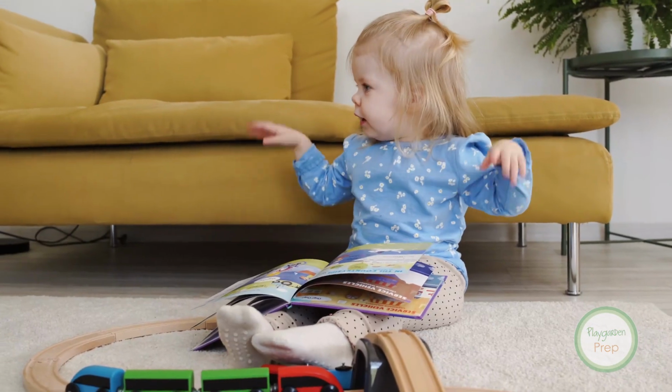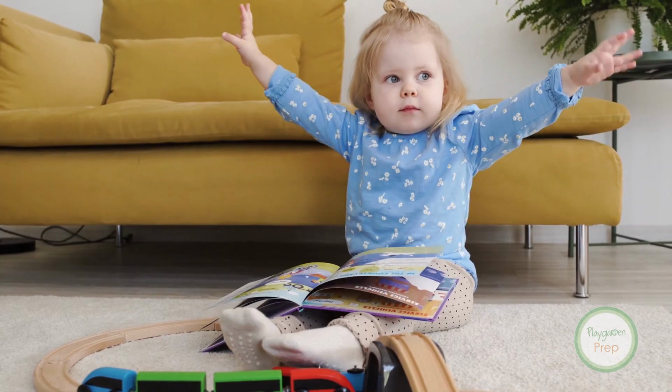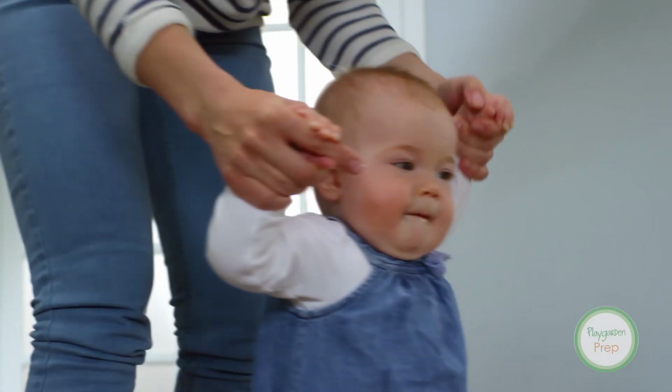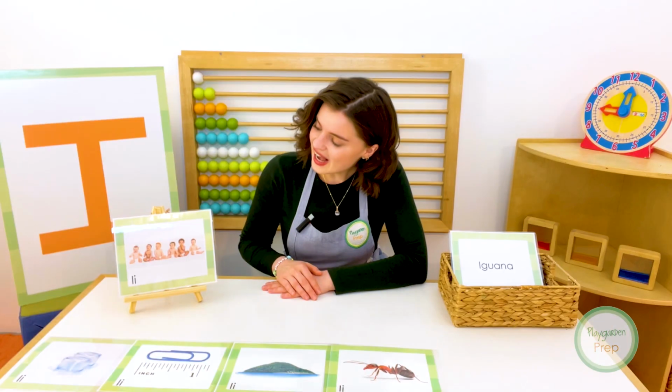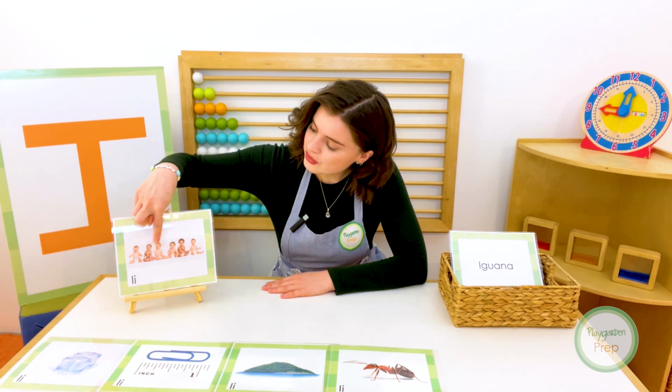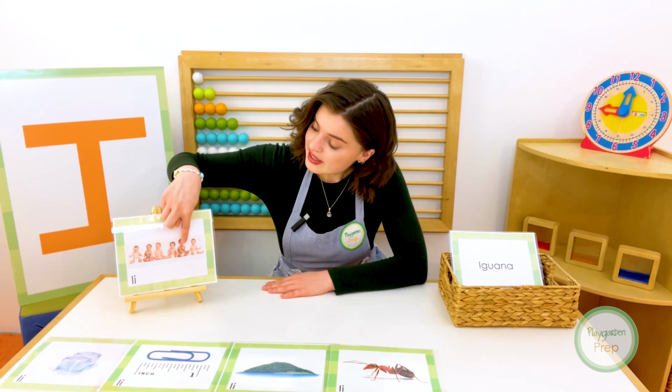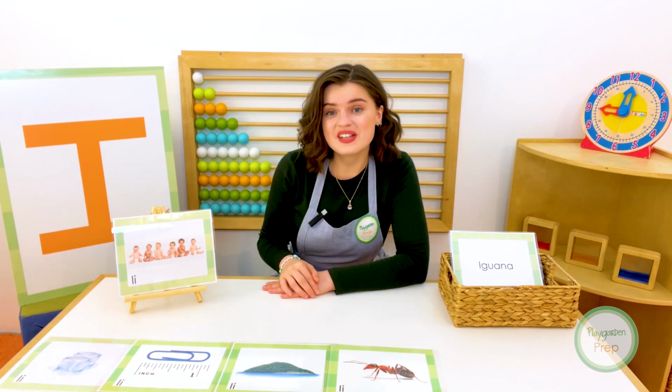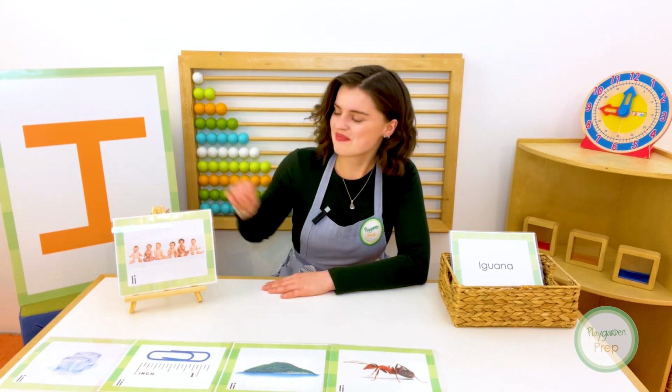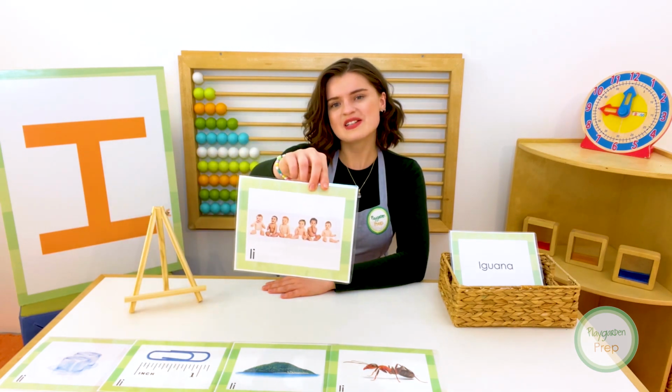An infant is a baby from birth to 1 year old. I see 1, 2, 3, 4, 5, 6 infants in this picture. Infant.